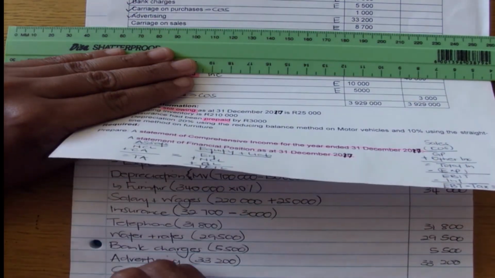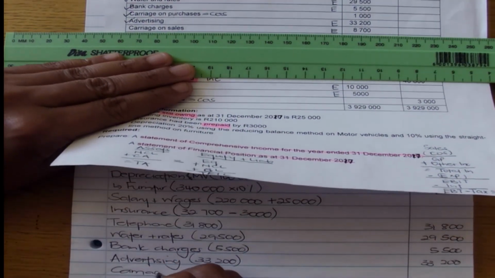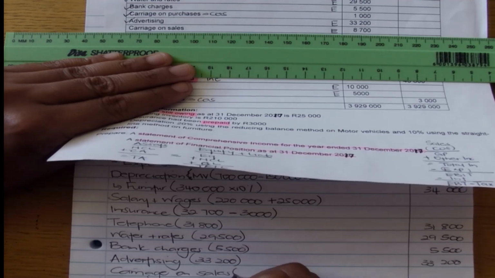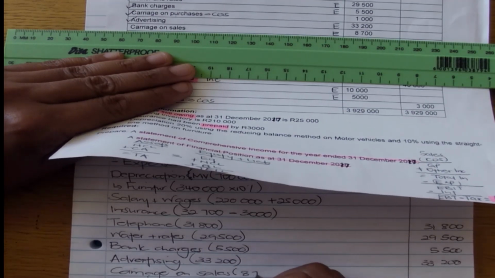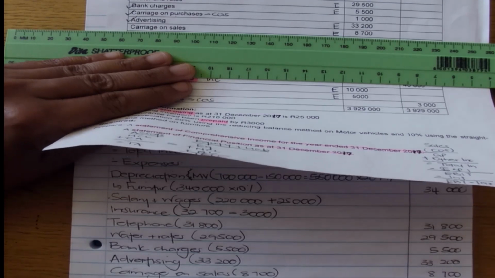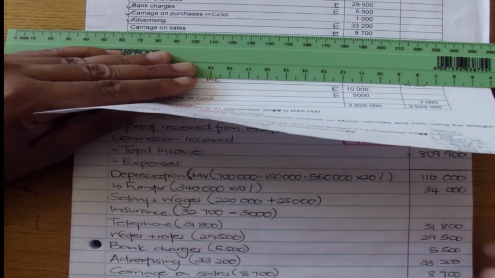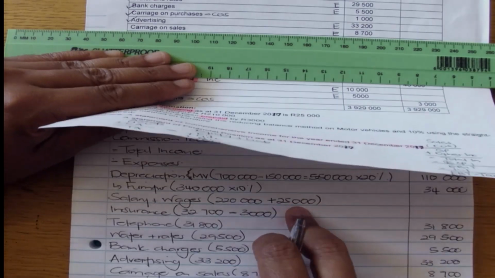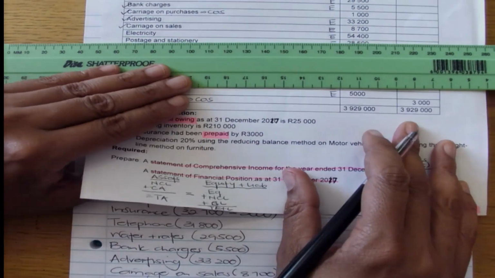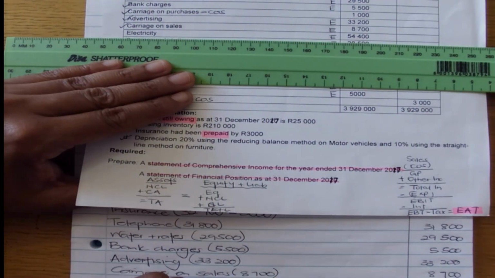Carriage on sales. Open bracket, 8,700. There was no adjustment, so you take it to your end amount. The only time you will not just take the amount to your end amount is if there was an adjustment, right? So carriage on sales we're done with. Then we have electricity.